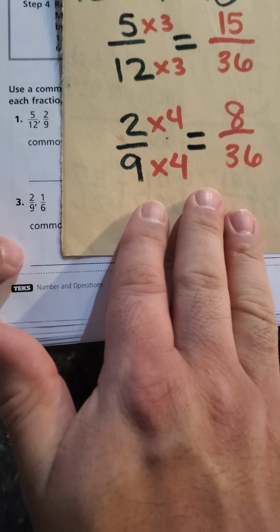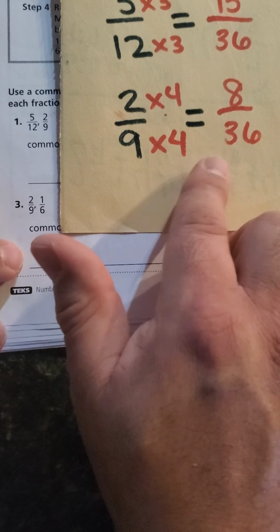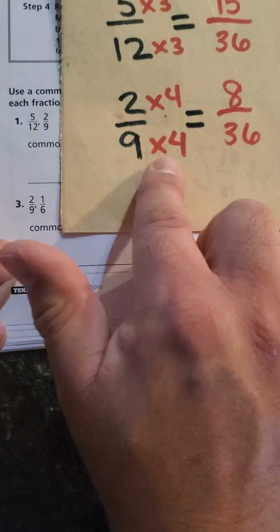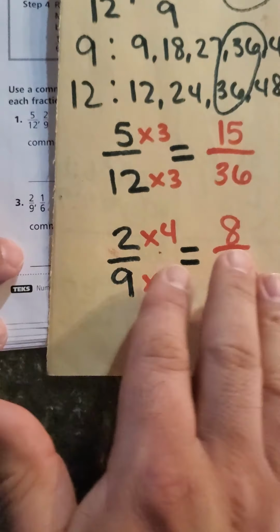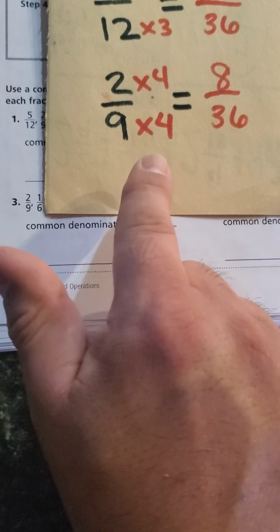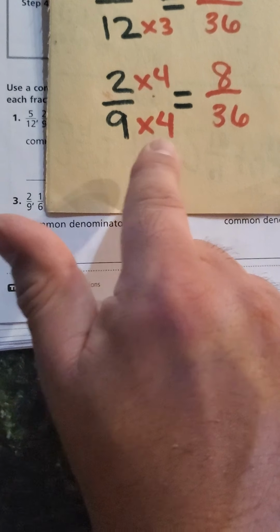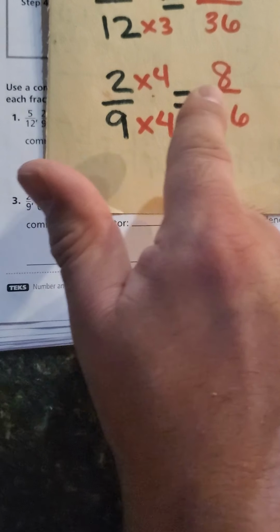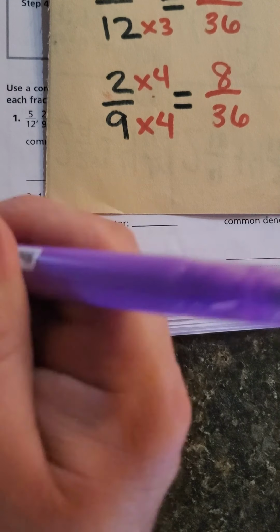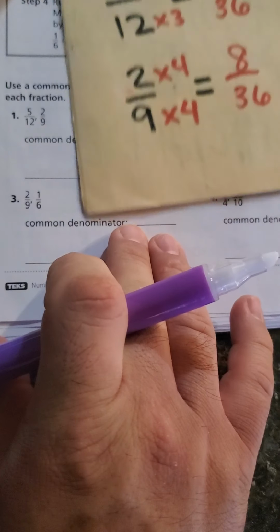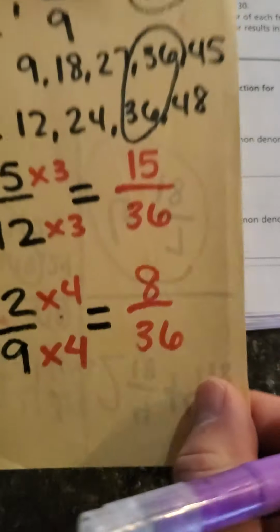Now let's look at 2/9. Okay. I got 36 somehow. I multiplied by 4. 1, 2, 3, 4. If you multiply the bottom by 4, you multiply the top by 4. 9 times 4 is 36. 2 times 4 is 8. Now an equivalent fraction for 2/9 is 8/36. So how you write your answer, it asks common denominator 36. So I'm going to write 36 here. Wrong side.